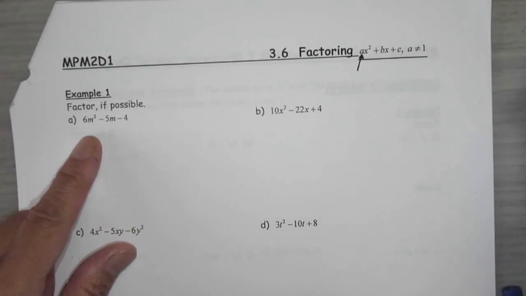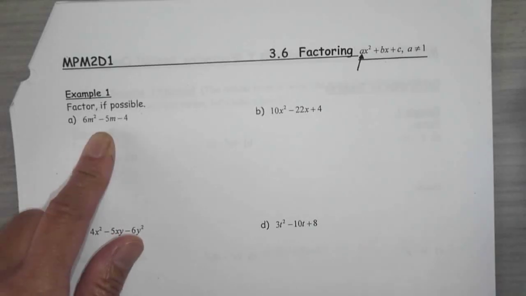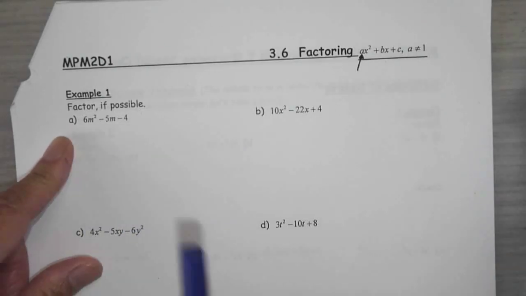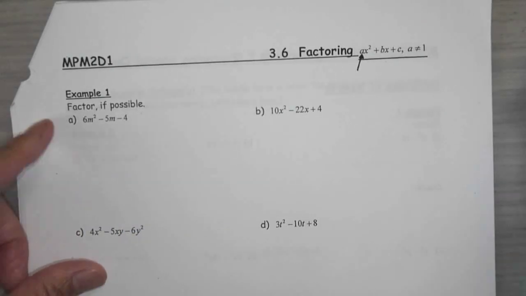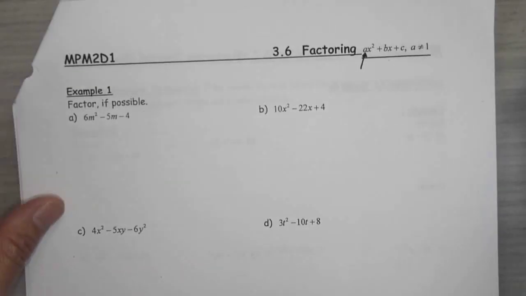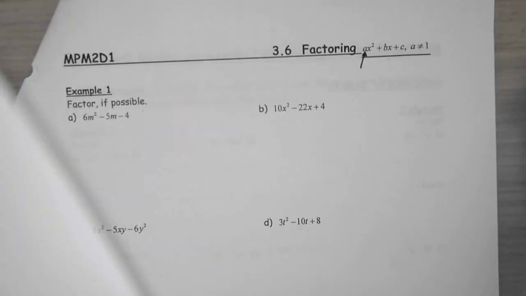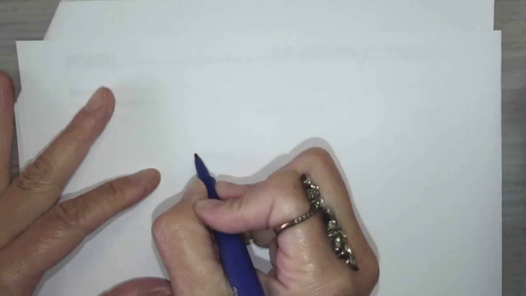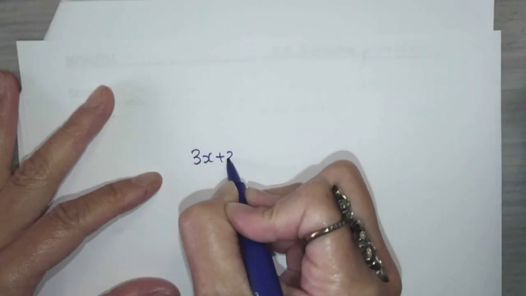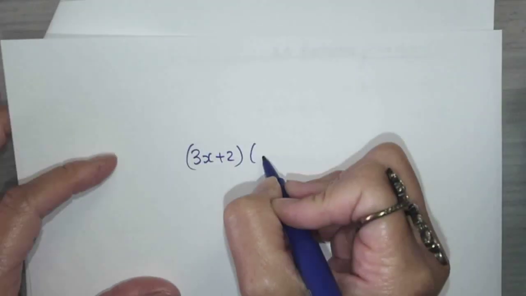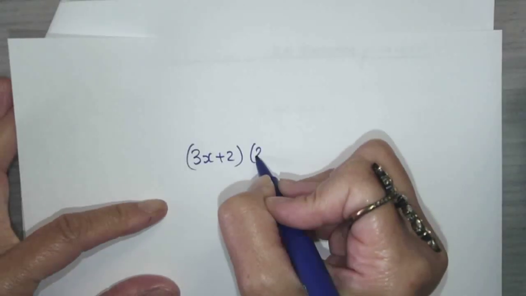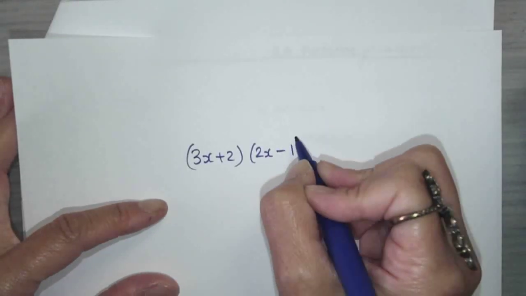There's two ways of factoring. I'm going to look at one way today, and it's actually the way I prefer. It keeps the numbers a bit smaller. What we're looking at is patterns. The pattern that we have to look at first is, let me take you aside for a second, if I had 3x plus 2 and 2x minus 1, like that.